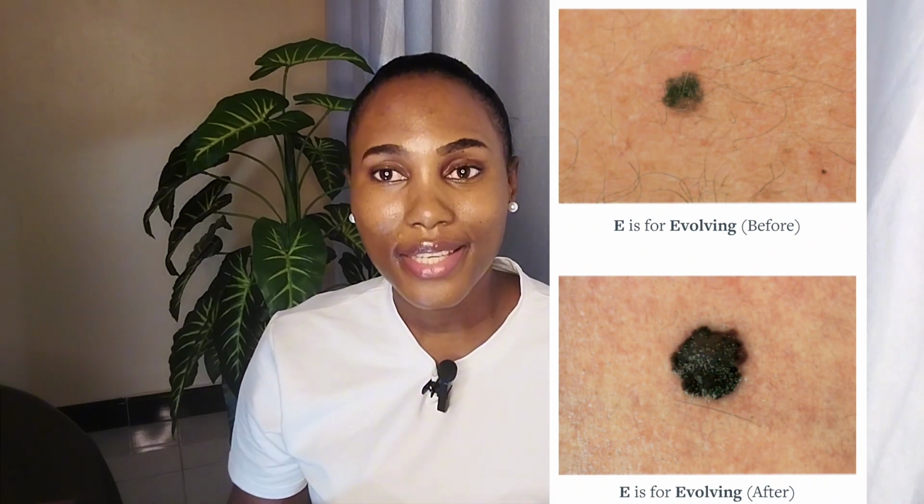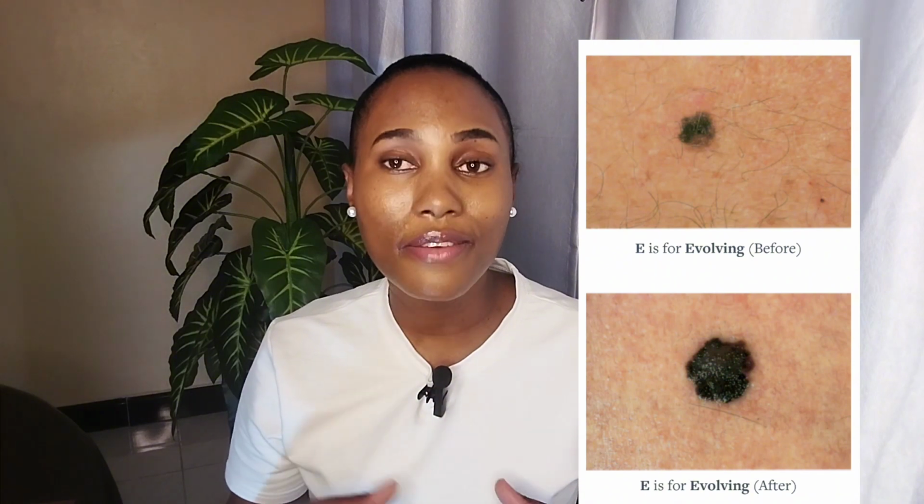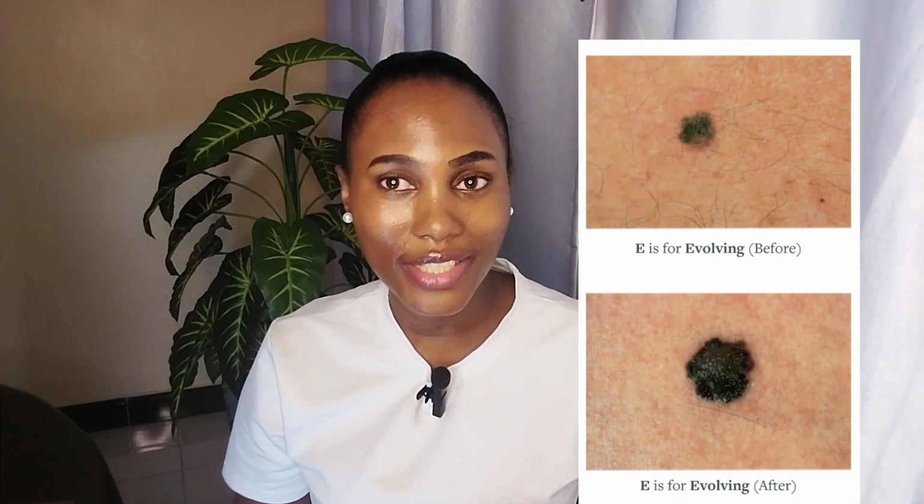Look out for E. E is evolving. Look out for changes. Melanomas tend to change. They tend to change in shape, size, color, even symptoms. For example, they will start itching, bleeding, crusting, or ulcerating, which does not happen in normal moles. Please look out for the E, the evolving. They evolve, they change, but in a bad way, not in a good way.